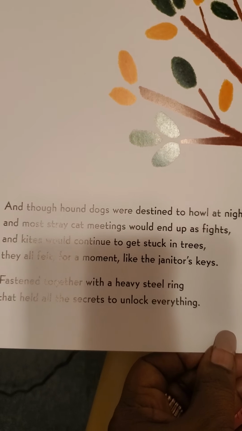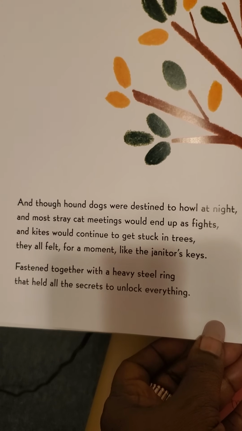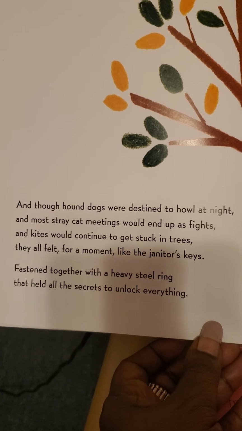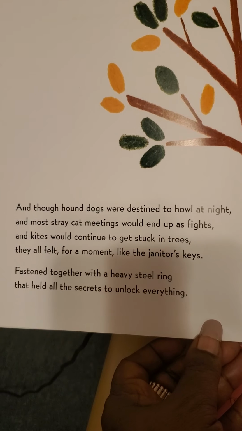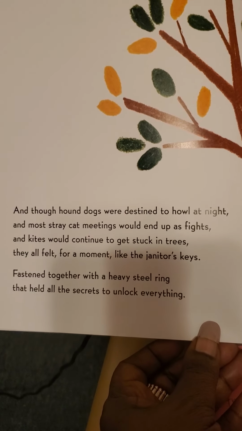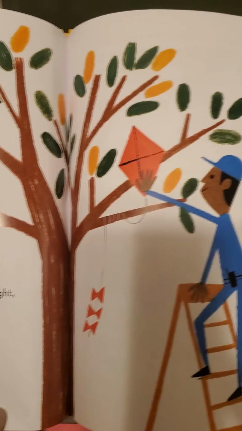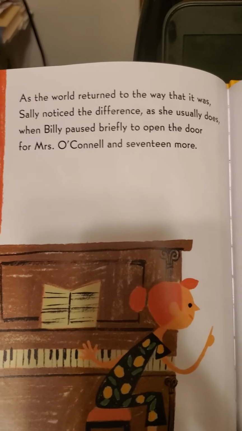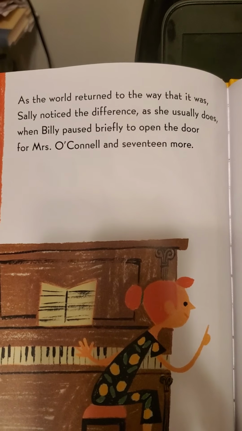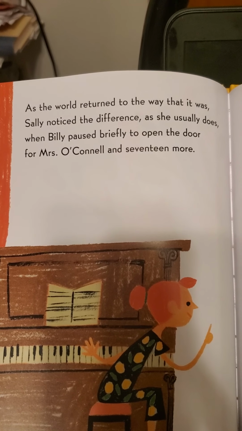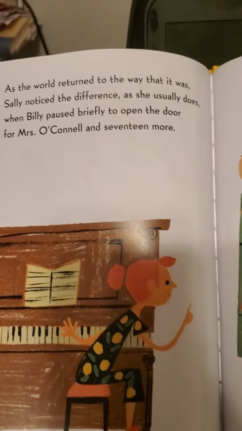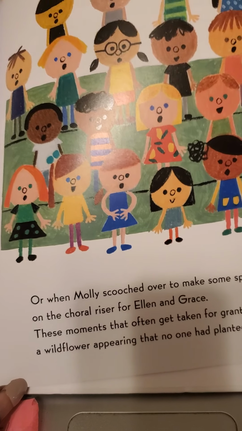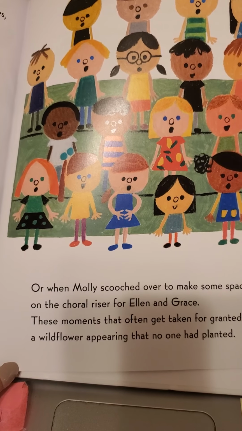And though hound dogs were destined to howl at night, and most stray cat meetings would end up as fights, and kites would continue to get stuck in trees, they all felt for a moment like the janitor's keys, fastened together with a heavy steel ring that held all the secrets to unlock everything. As the world returned to the way it was, Sally noticed a difference, as she usually does, when Billy paused briefly to open the door for Miss O'Connell and 17 more. Or when Molly scooched over to make some space on the coral riser for Ellen and Grace.